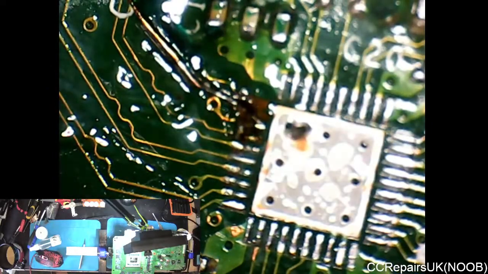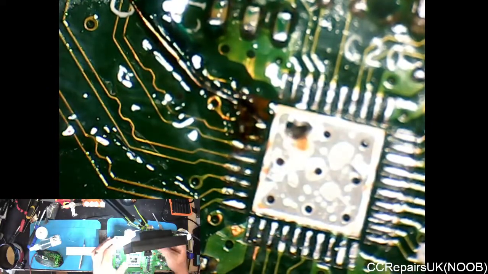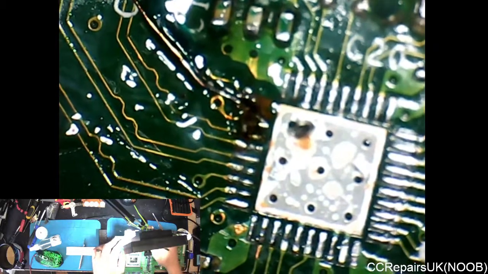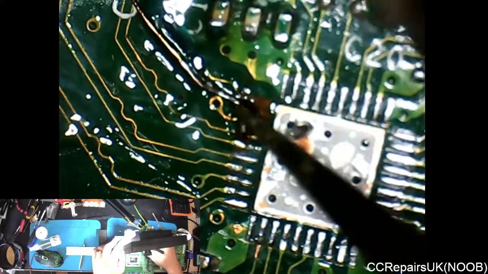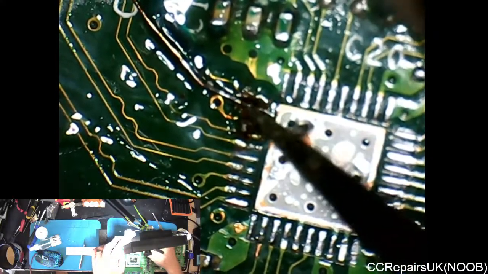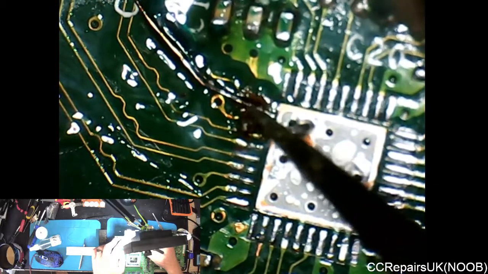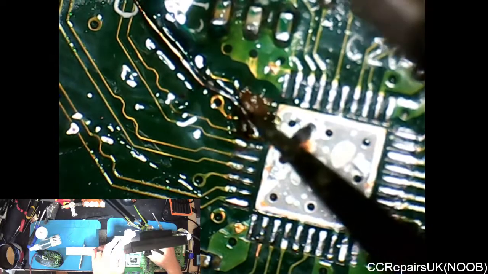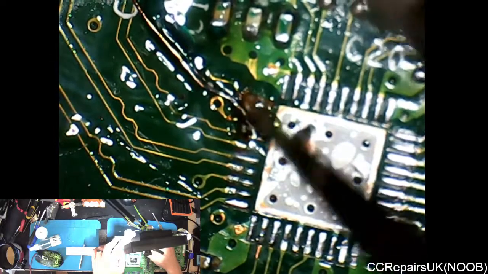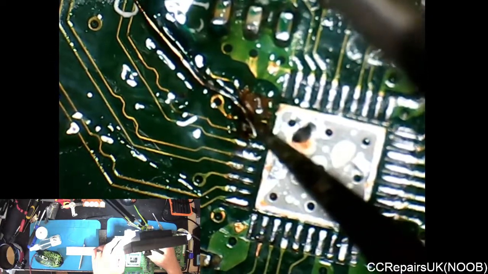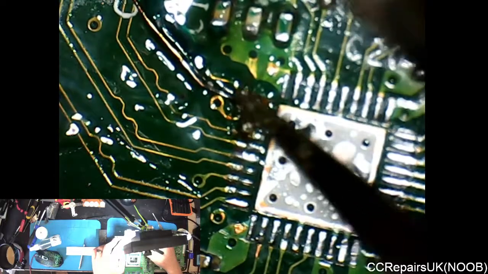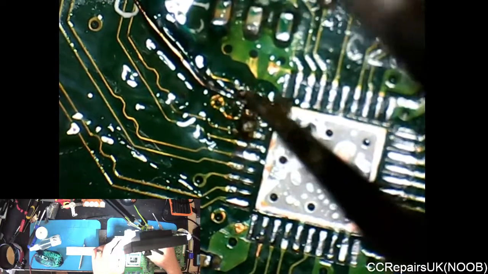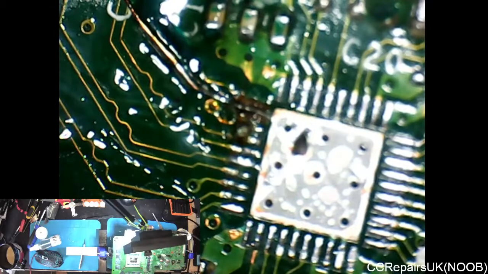Got the shakes. It is a mix of bloody nerves and bloody. I trashed that other trace as well. Or have I just joined those two together?